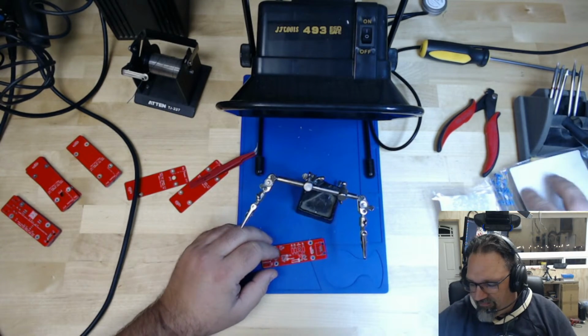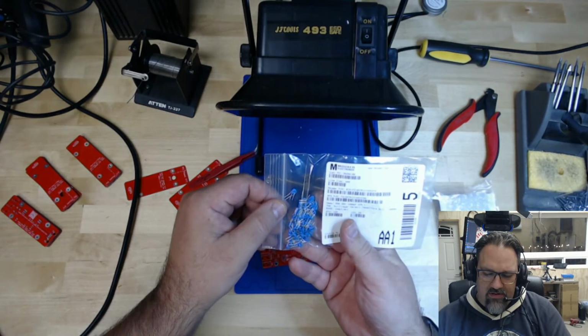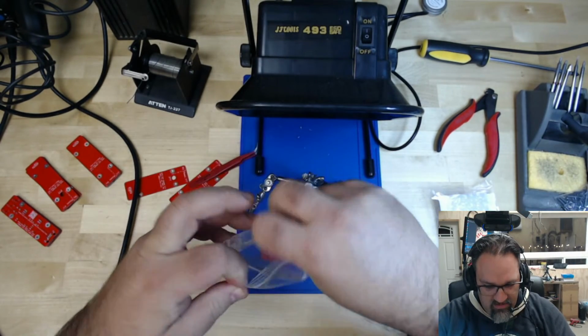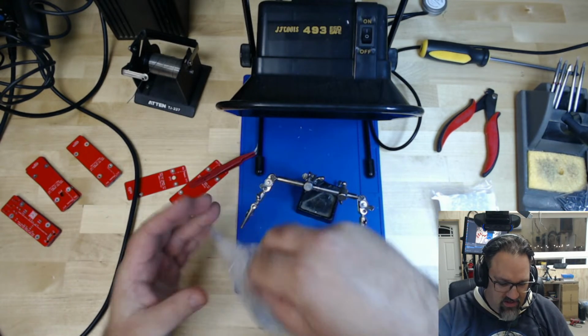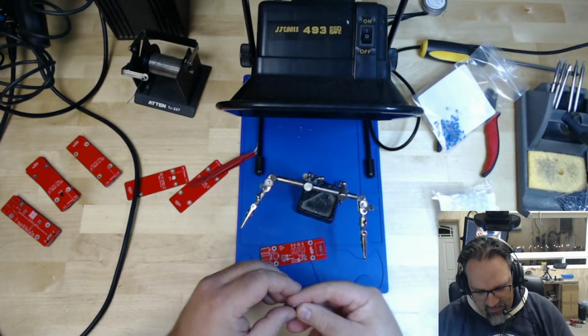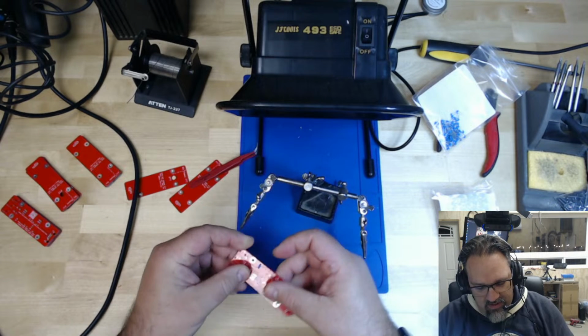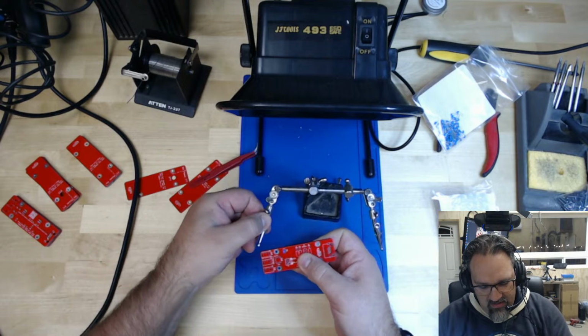So, these are 1,000 picofarads. That would be a nanofarad. So we grab one of them. Put it in here. Slide those apart.